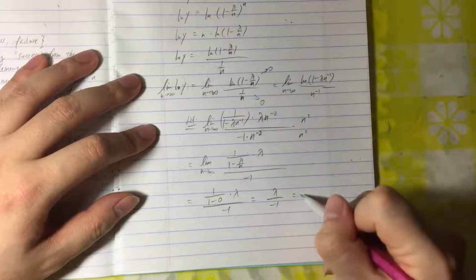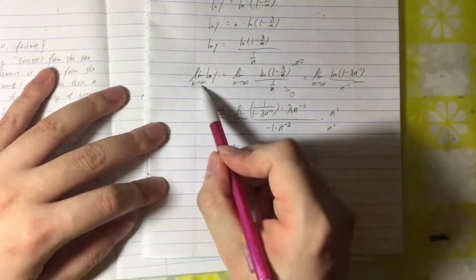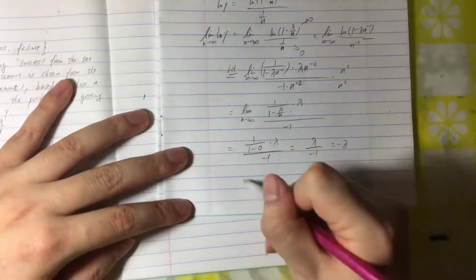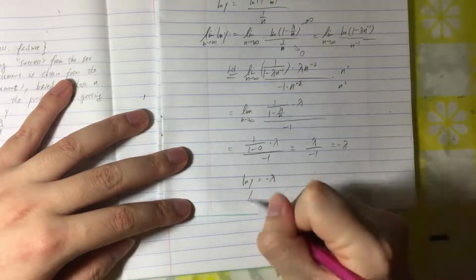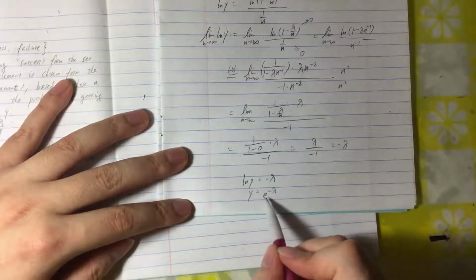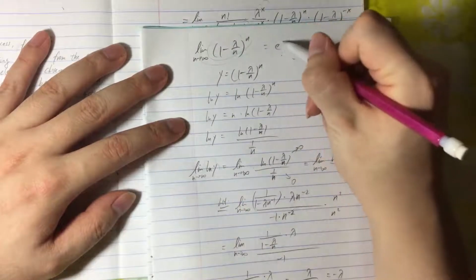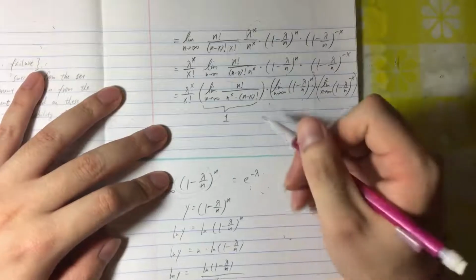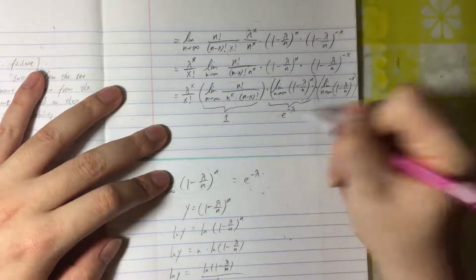Lambda over negative 1 is negative lambda. That means as n goes to infinity, ln of y is negative lambda. That means y is e raised to negative lambda. So this limit here is e raised to negative lambda. That's the second limit.